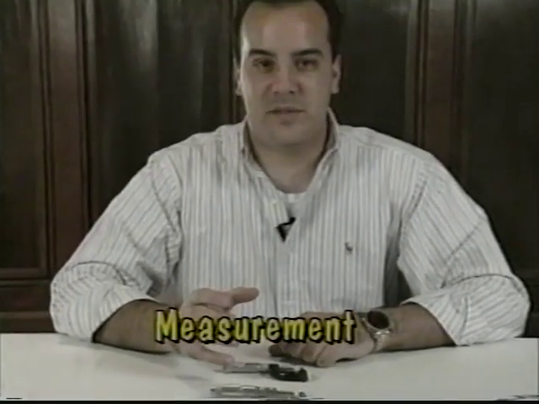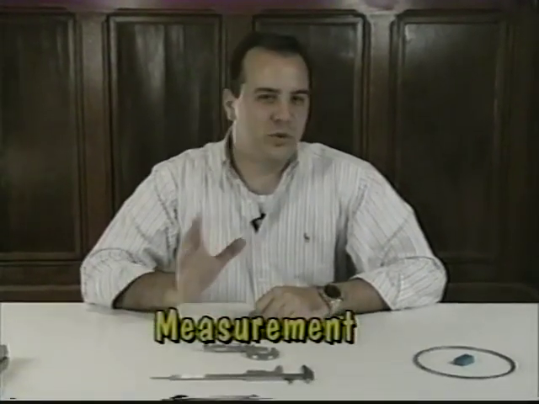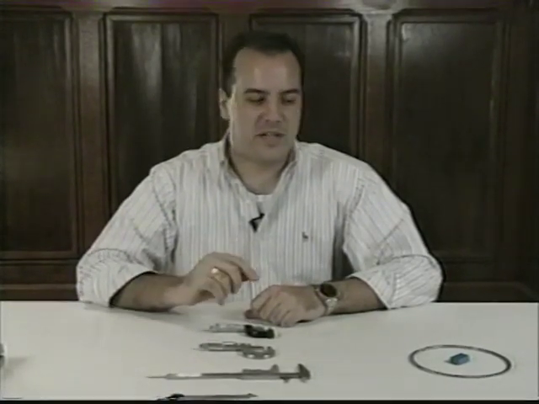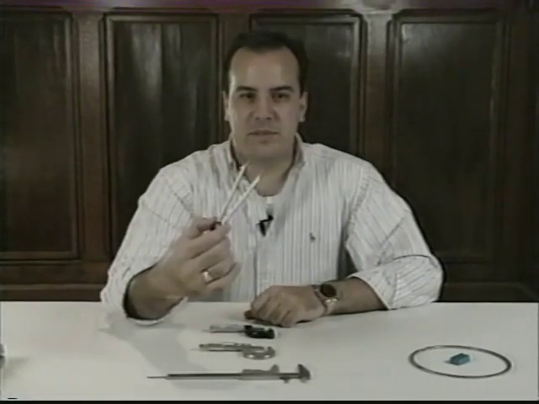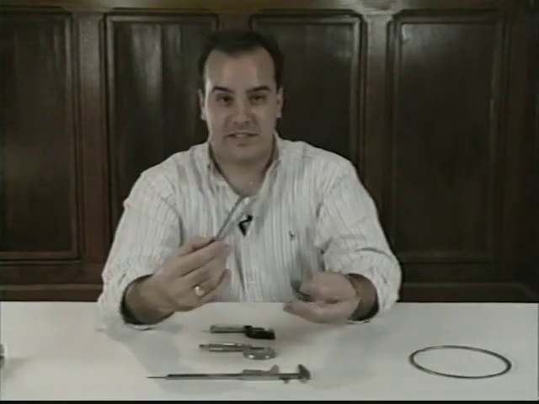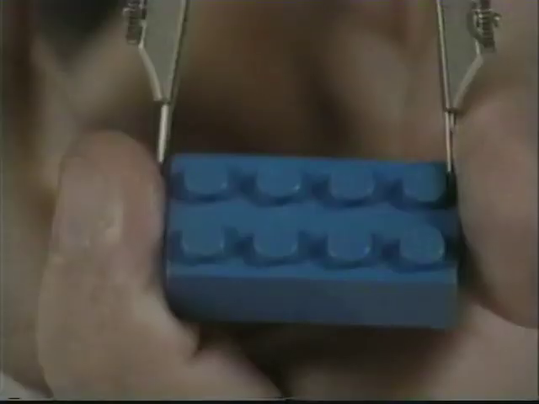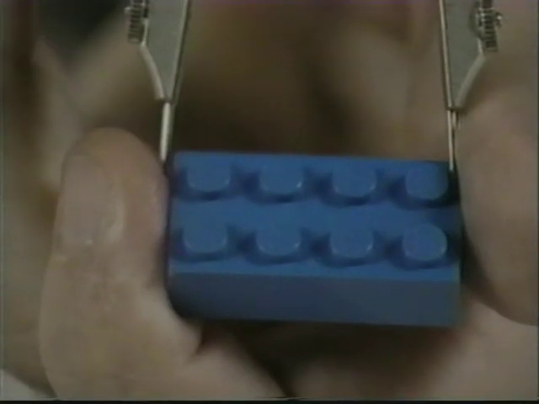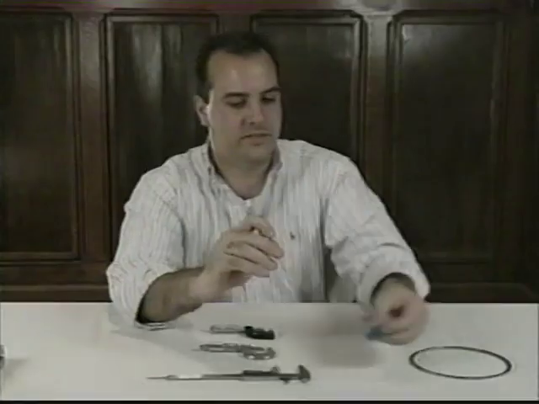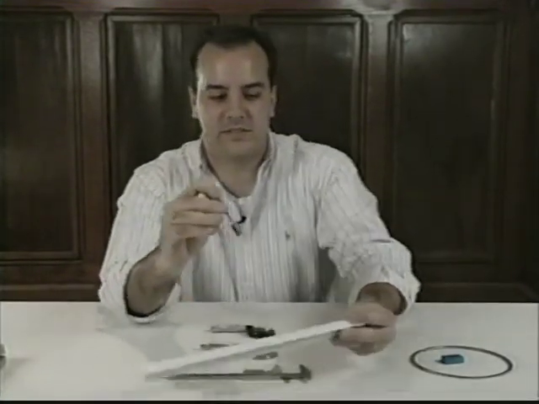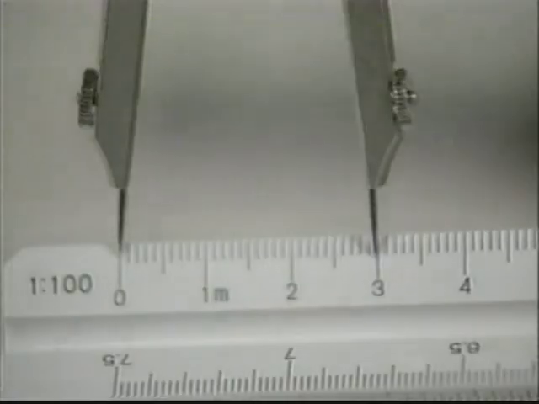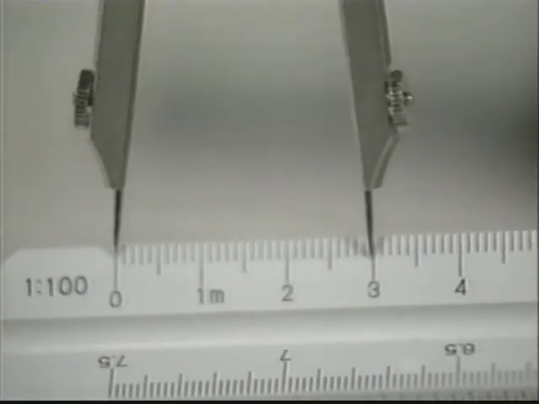Finally, we come to measurement. If all you have is a ruler and a compass, that's all you need for measurement. Let me show you what I'm talking about. This is a compass. This is our Lego block. Simply take the compass, place it on the Lego block. We're trying to get the overall length of the object here. Take your ruler or scale, place that onto the scale, and read the dimension.